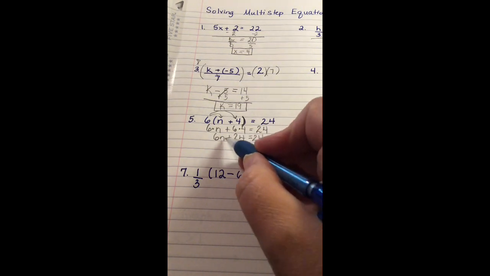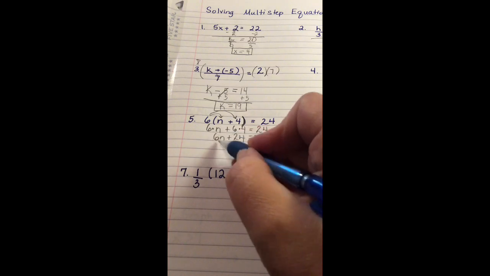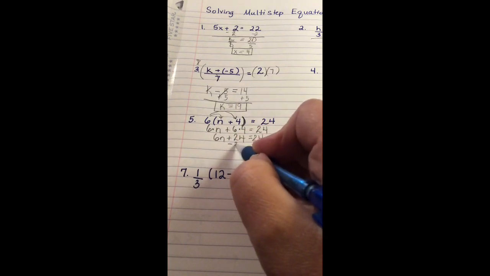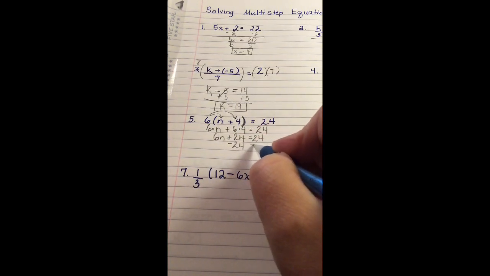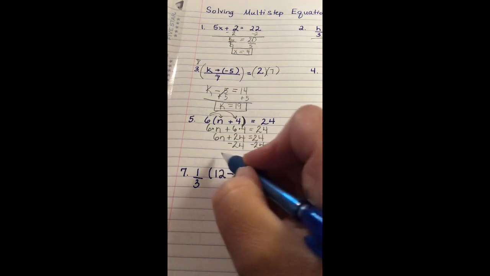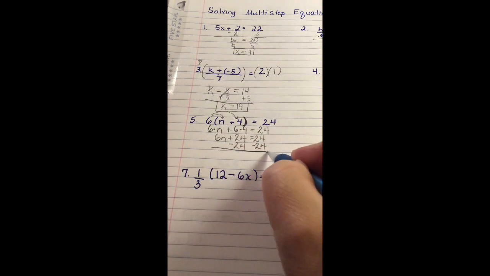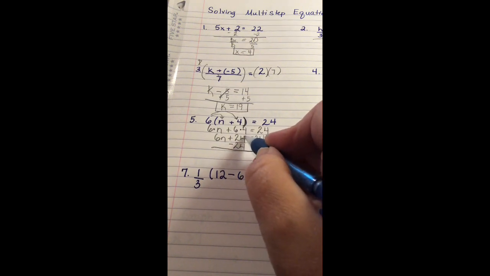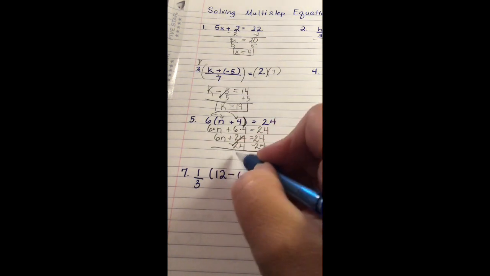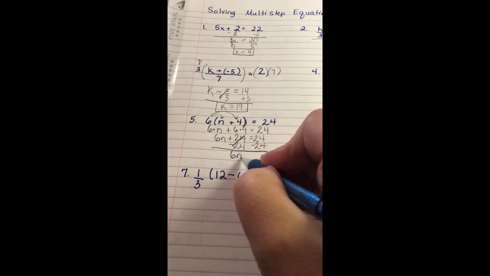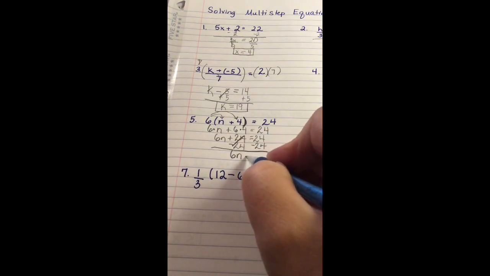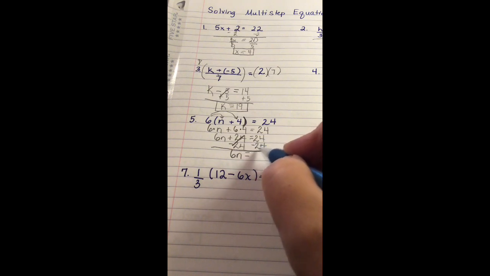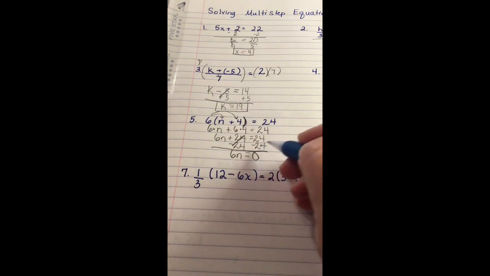Okay, I want to get rid of this adding 24. My goal is to get the variable alone. So I'm going to subtract 24 from both sides. Students see this and automatically think they've done something wrong when they look at this next step. 24 plus negative 24 is 0. The only thing left on the left side is 6n. Bring down my equal sign. 24 minus 24 is 0. It is okay to get 0 here when you subtract.